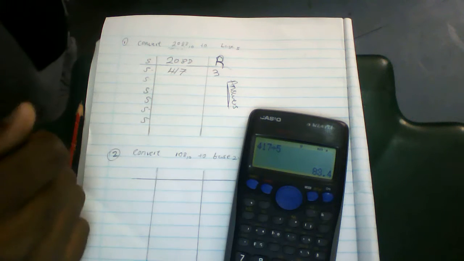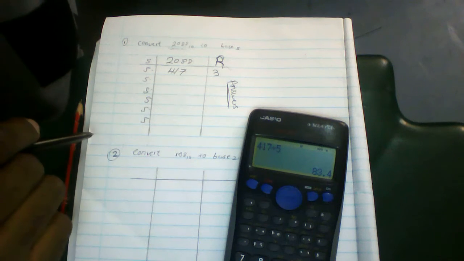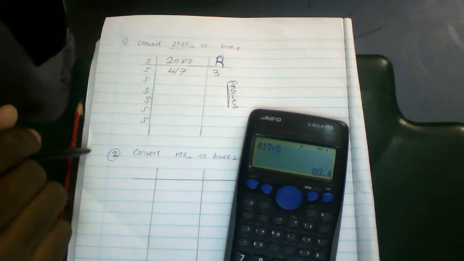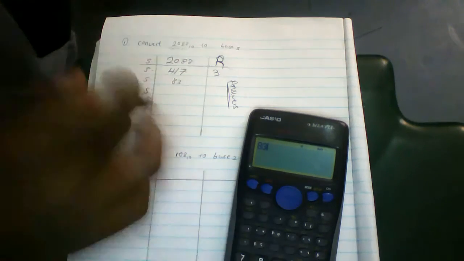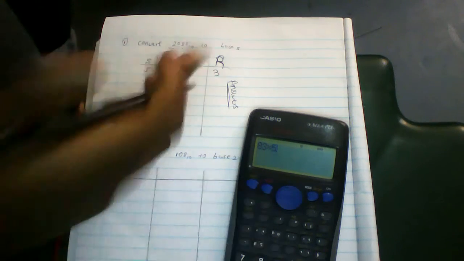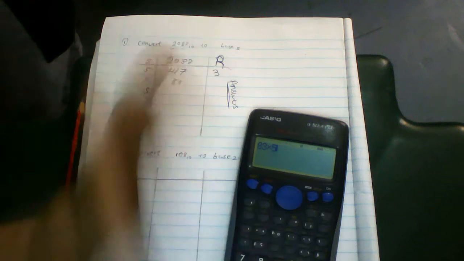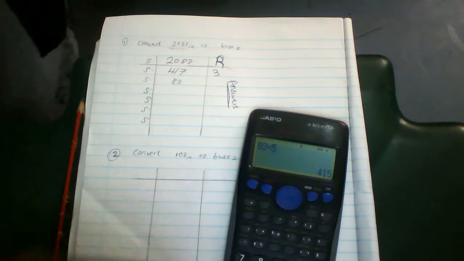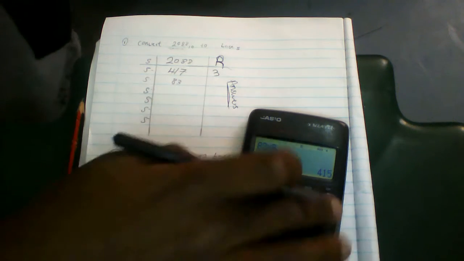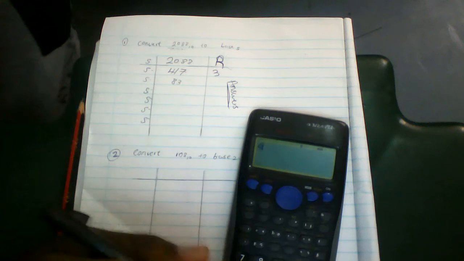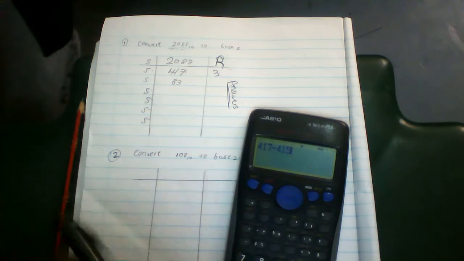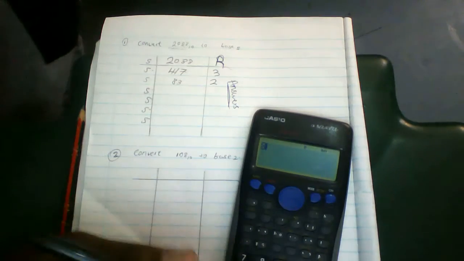You put it into decimal form on your calculator, and you see it's 83. So you put your 83 down, then 83 multiplied by 5, to see how much the remainder is. You've got 415, so 417 minus 415 gives you 2. So 2 is your remainder. You continue with your procedure again.